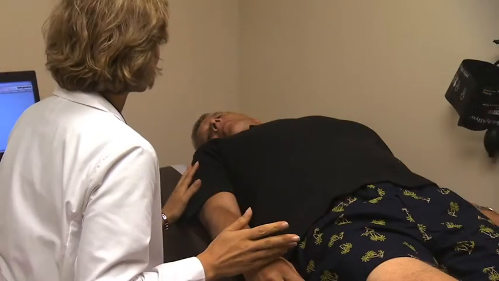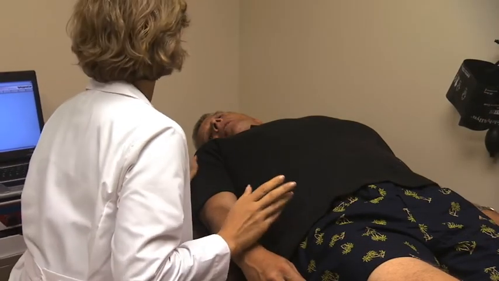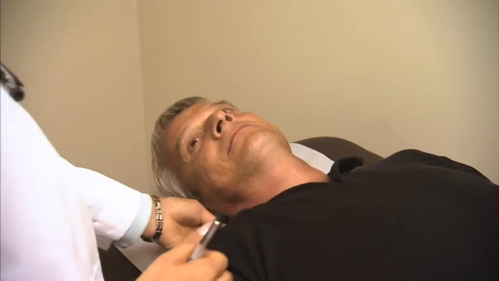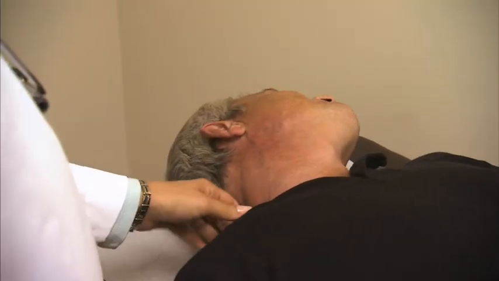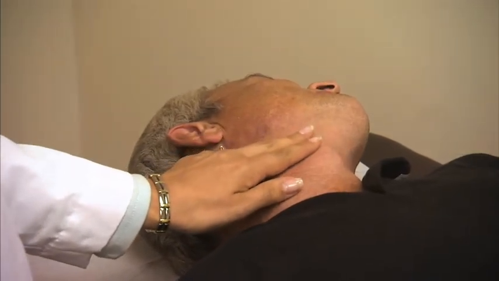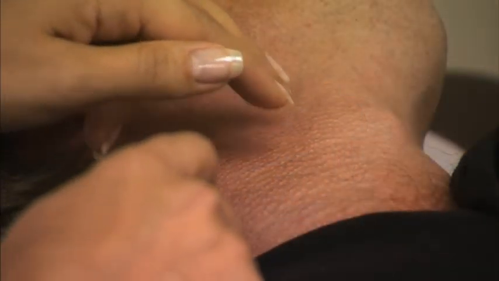Palpate and mark the pulses that will be used in performing the pulse wave velocity test. To find the carotid pulse, tilt the subject's head backwards and away from you, and use the tips of your fingers to locate the strongest pulse. Mark this location with a felt pen.